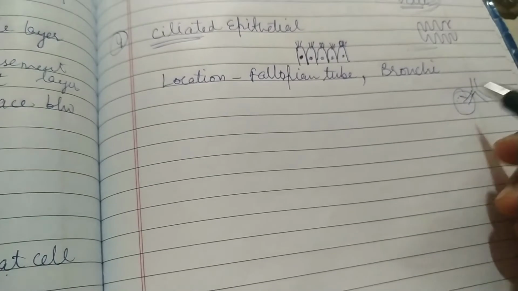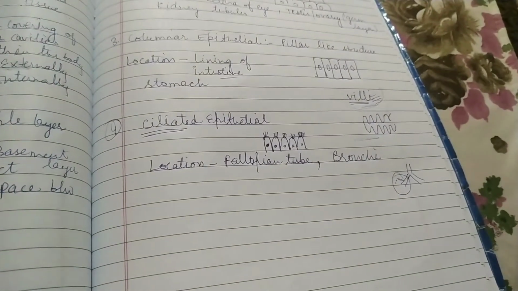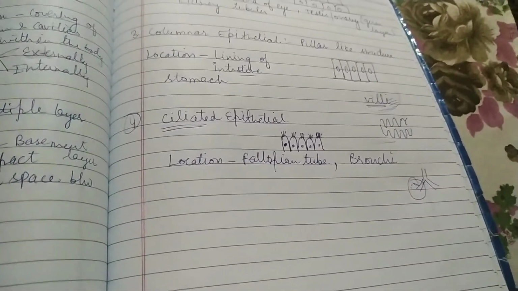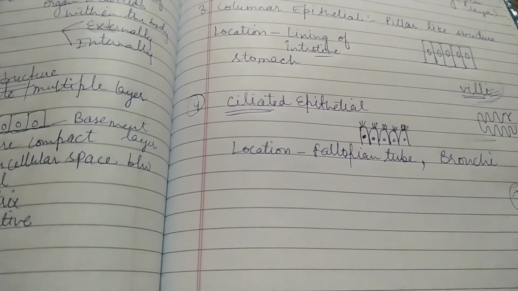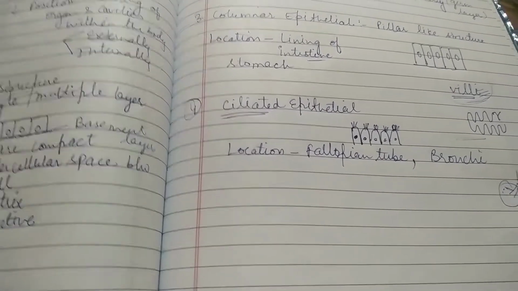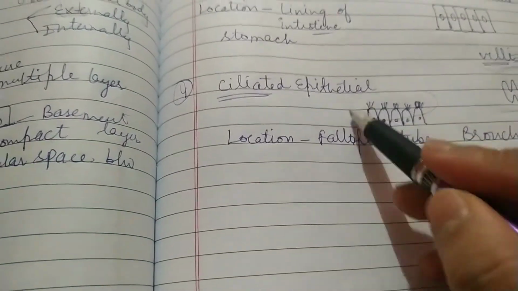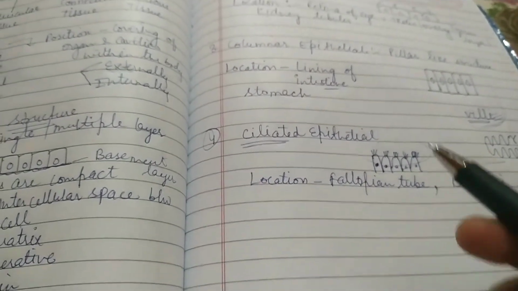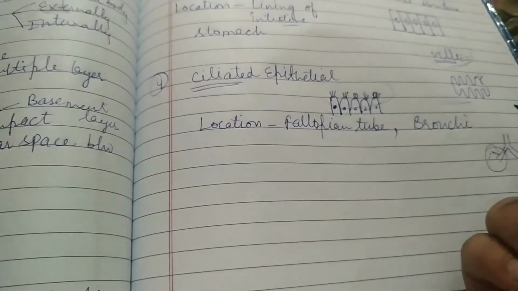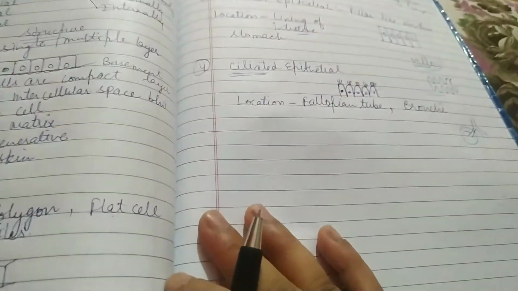So it is also found in the bronchi. What is the basic function? The cilia present here set gases or liquids in motion. This is the basic function.